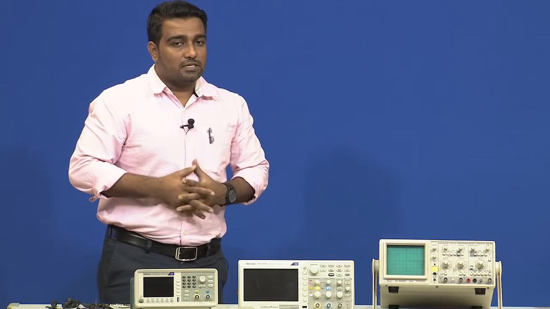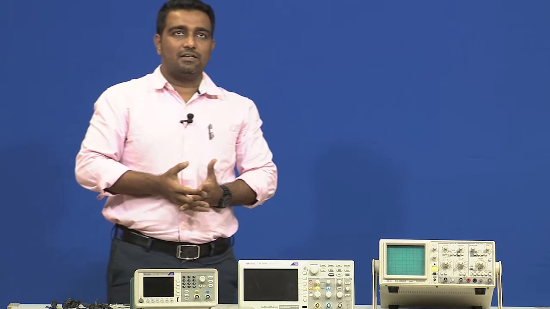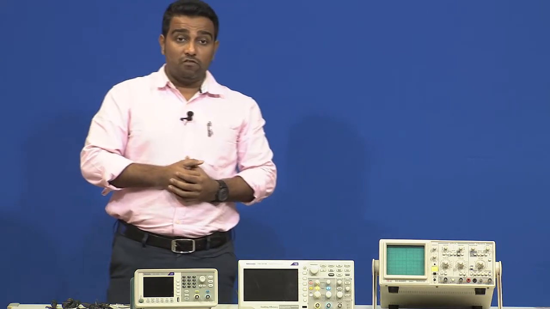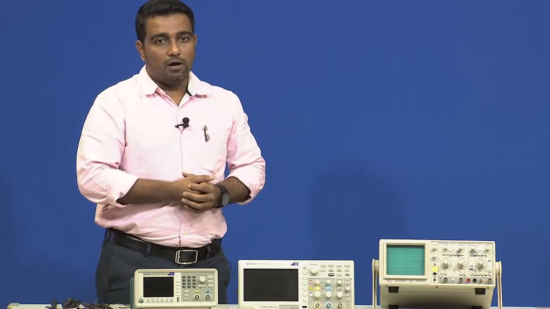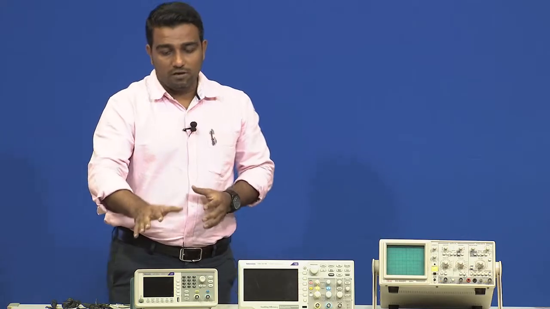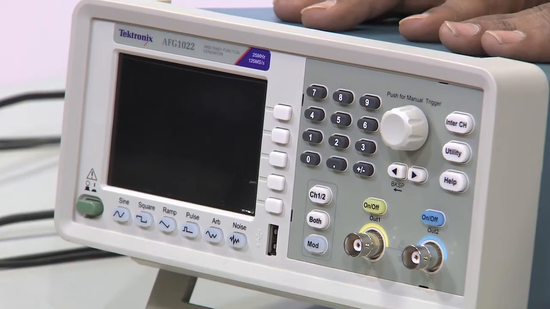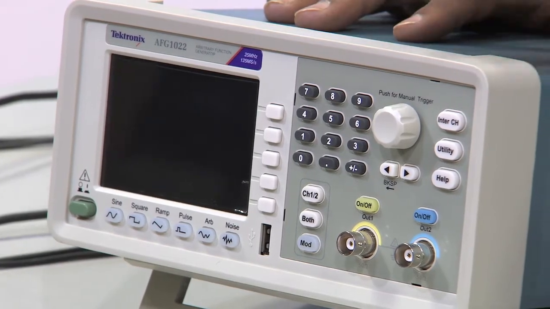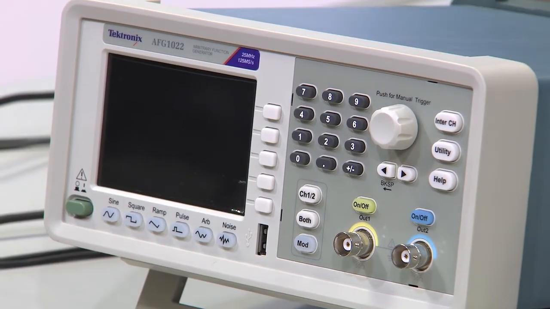All right. Signals in the sense that when you talk about AC signal, it is generally sine wave. But what if I want to get square wave? What if I want to get triangular wave? How can I get this square wave, triangle waves? I can use the function generator. This function generator is from Tektronix. Again, it does not matter from which company you are buying, right?